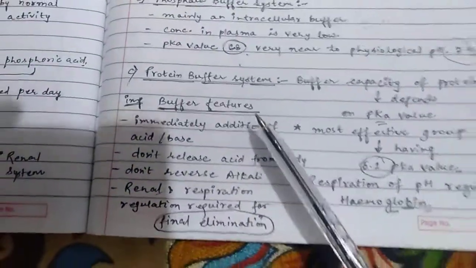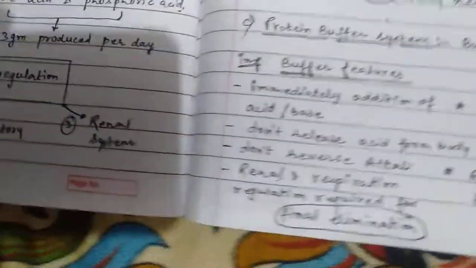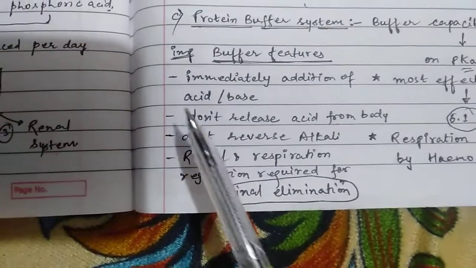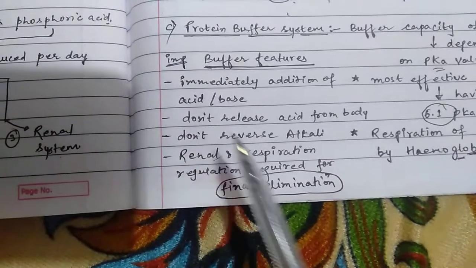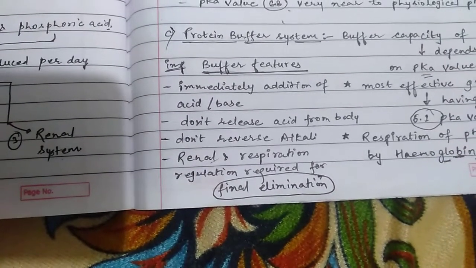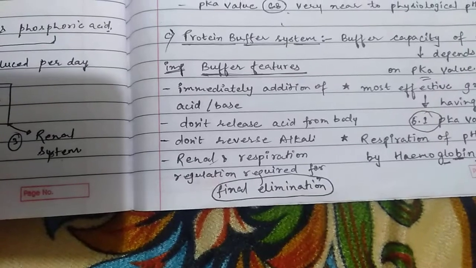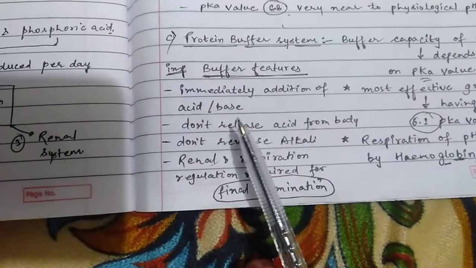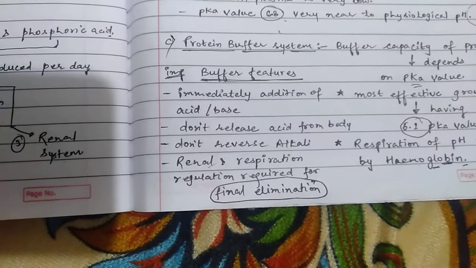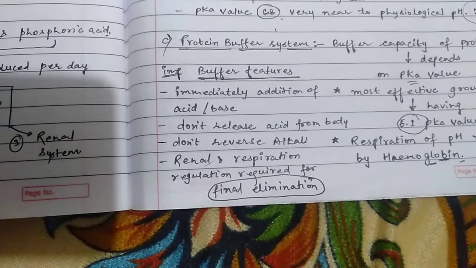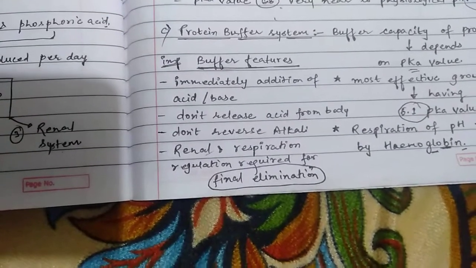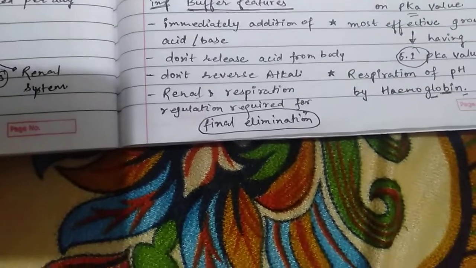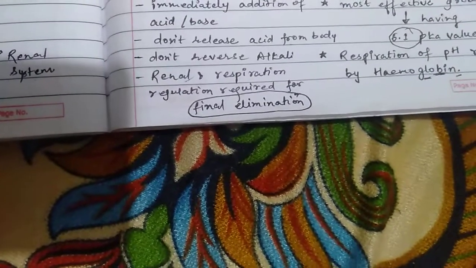Now student, we are going to discuss the important features of the buffer. You can see here, the first important feature of the buffer system is that it acts immediately whenever the amount of acid and base increases, so it maintains the pH of our fluid. Apart from that, it is the first line of defense, so it can only temporarily maintain the pH of our body fluid.